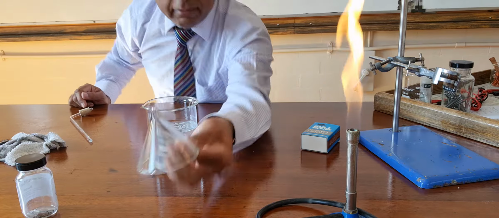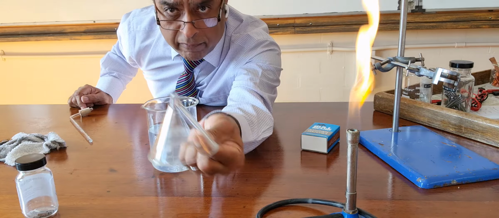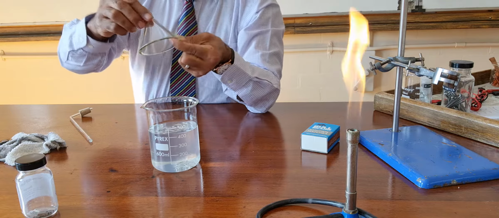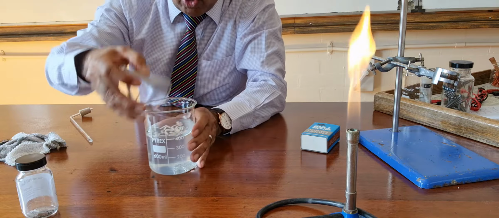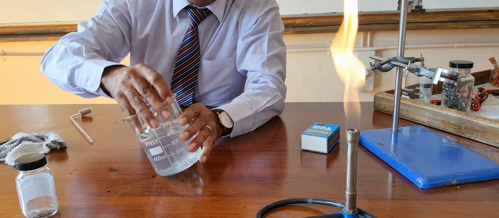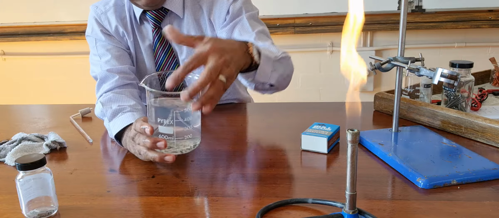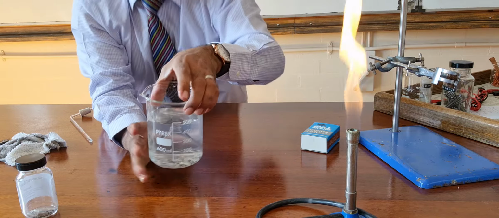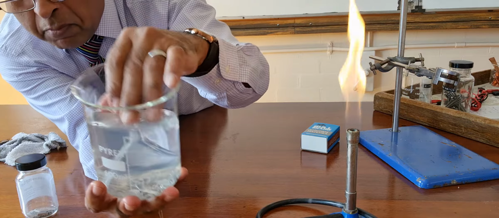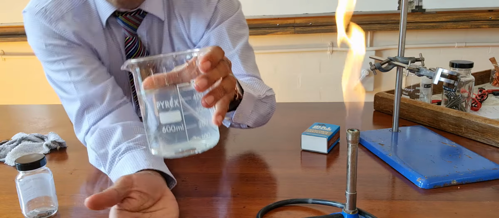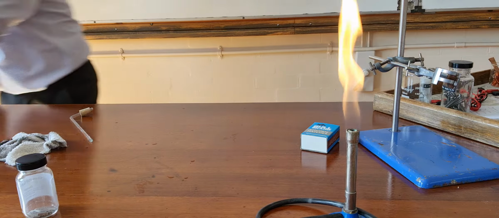I've taken a funnel, which I've broken the end off, a short spout funnel. What if I hold this over all of those pieces? Those pieces of magnesium are now underneath that funnel. Perhaps I need a bit more water.